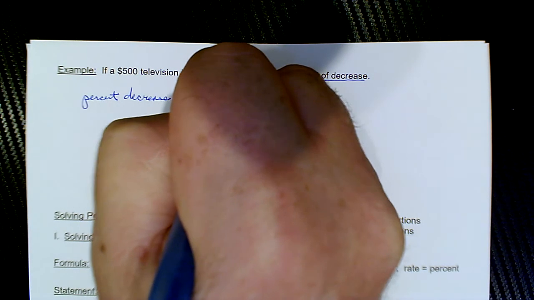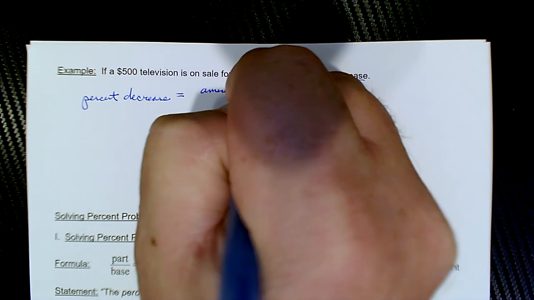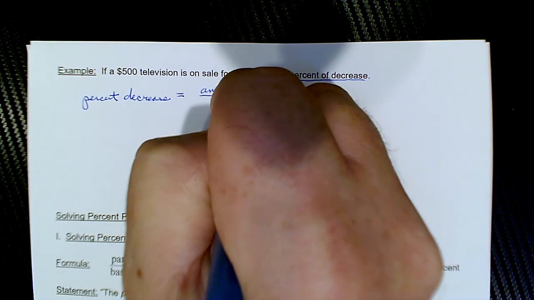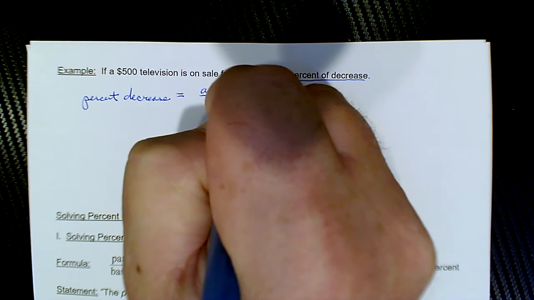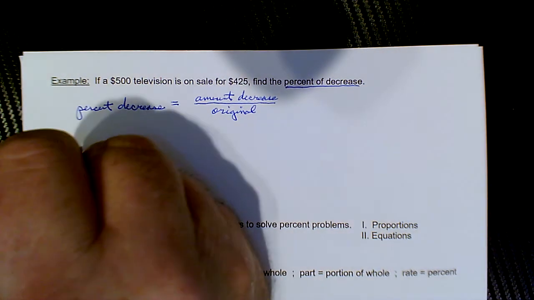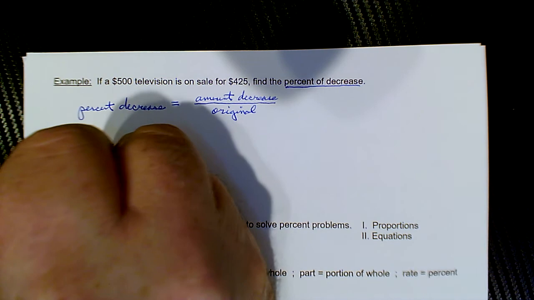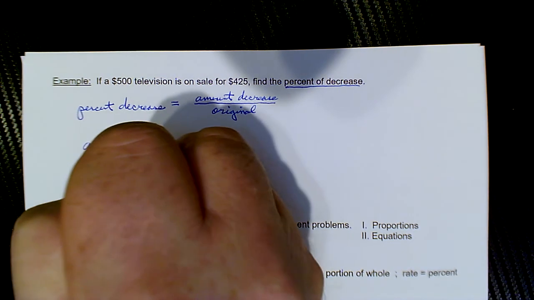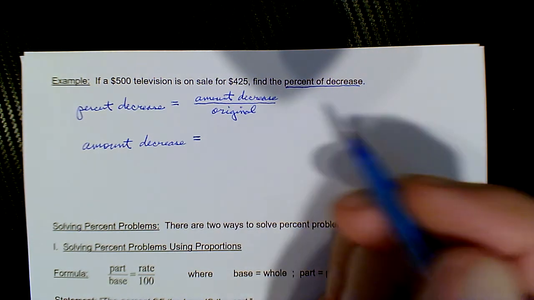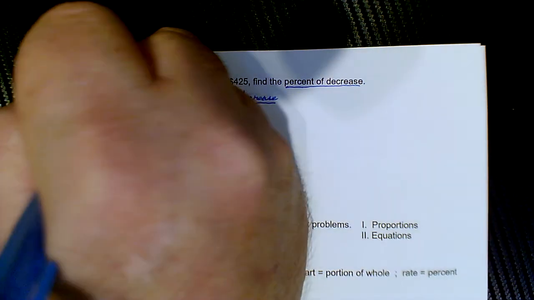is the amount of decrease divided by the original amount, or I'll just say the original. Okay, so if they don't ask it in two parts, you have to know to find the amount of increase or decrease first. And the amount, in this case, of decrease, you always take the high minus the low, so you don't get any negative numbers. Just note what the original was.